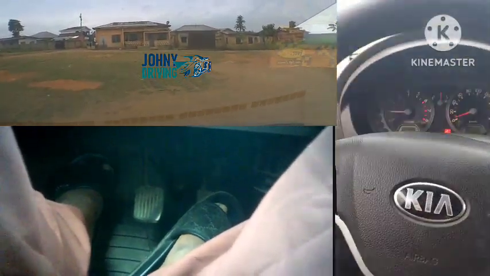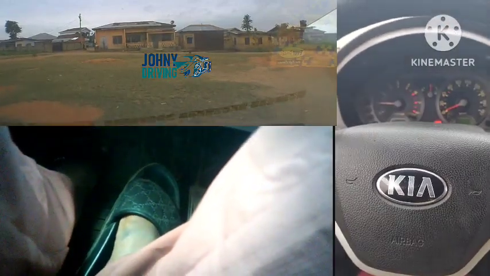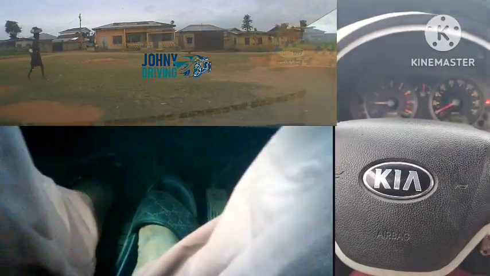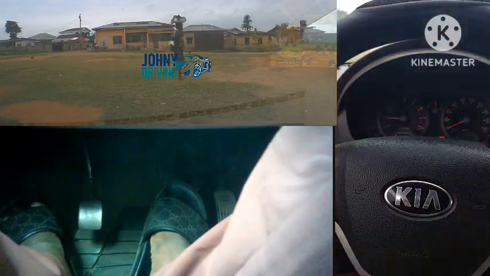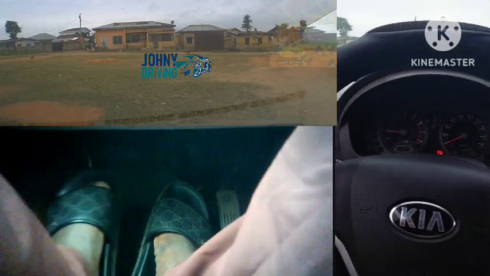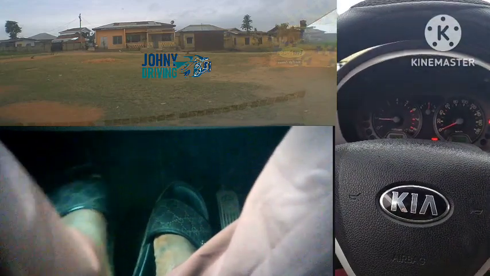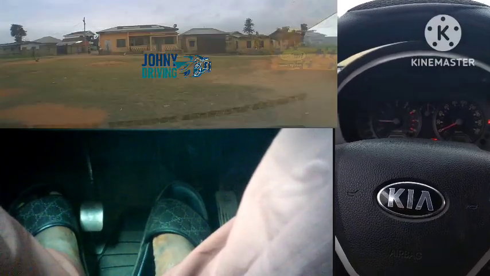If I want to stop, I'll just step on the clutch and then brake gently. All right? That's what you do. That's how you move a manual transmission car. But let me also show you something that I didn't say. When you get a biting point, I want you to count this in your head. As soon as you get a biting point, I want you to count 1, 2, and 3.